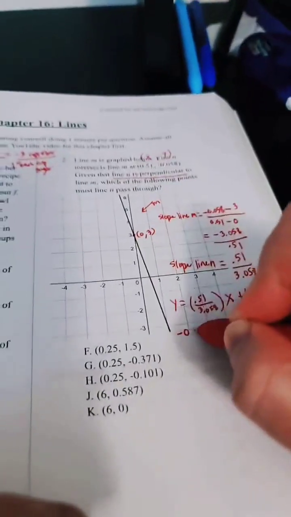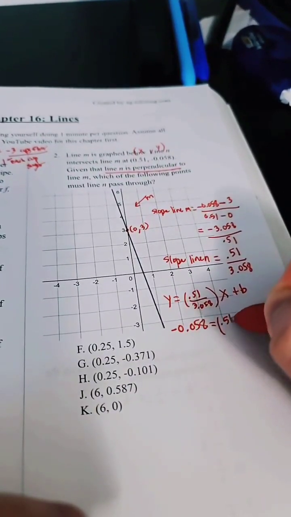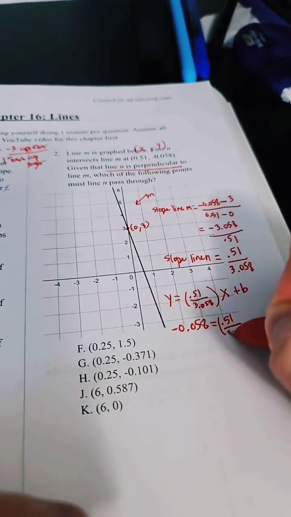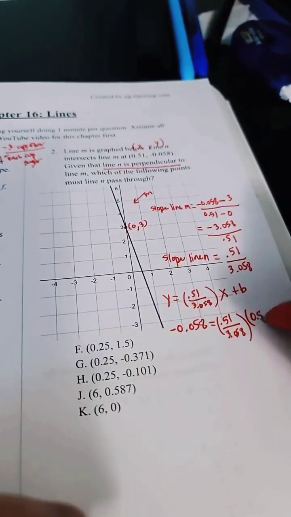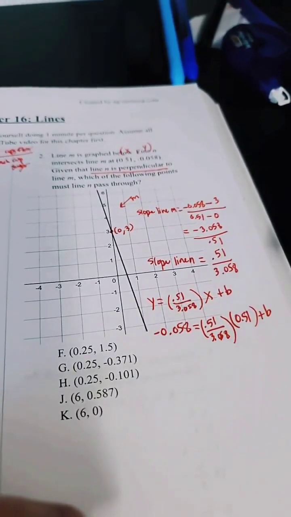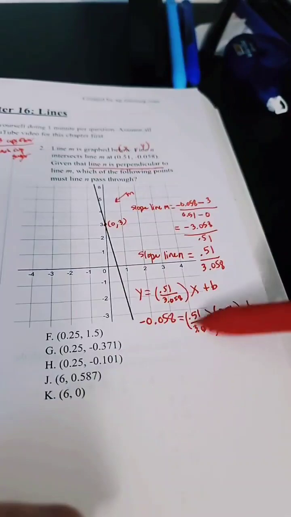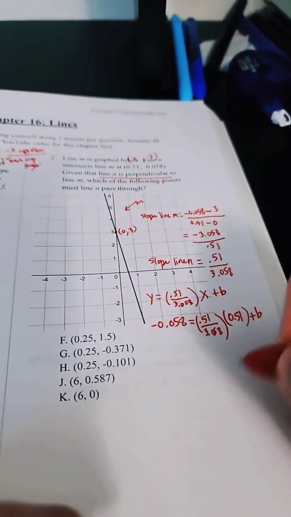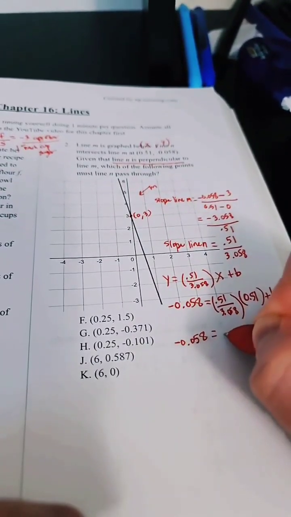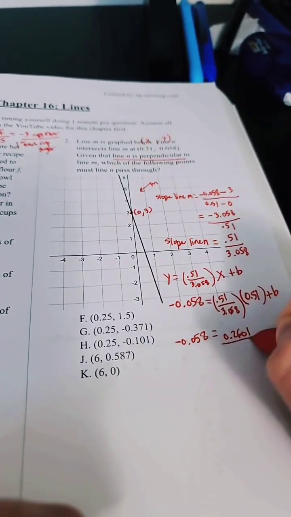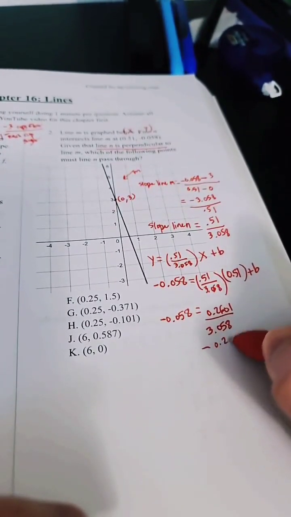So it would be negative 0.058 for y is equal to 0.51 over 3.058 times 0.51 plus b. So now I would just put that into my calculator and solve for b. So when I do that, I'm going to get negative 0.058 is equal to 0.2601 over 3.058 plus b, and then I would just subtract this whole thing from each side.